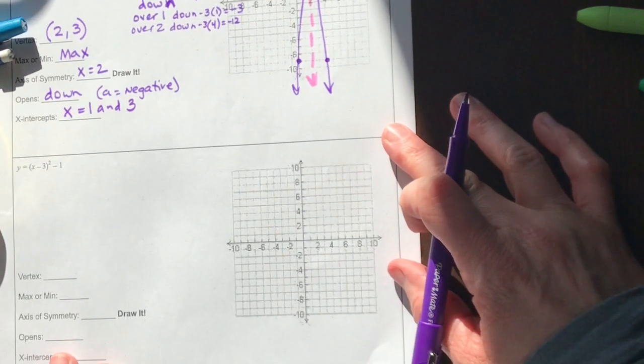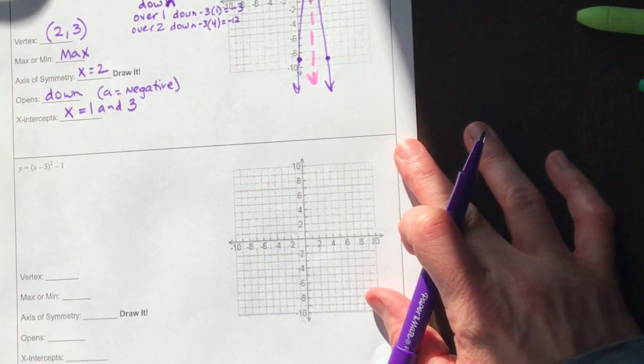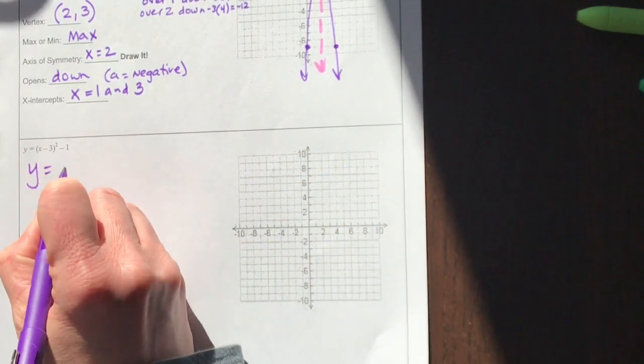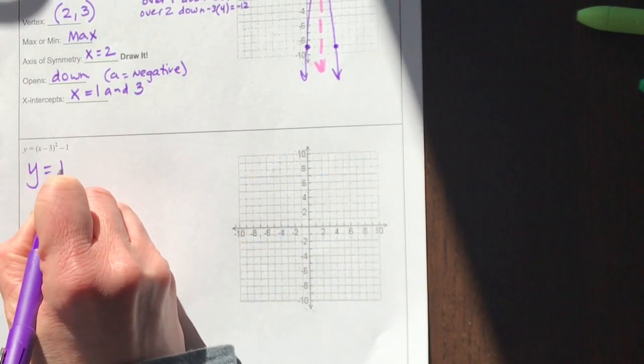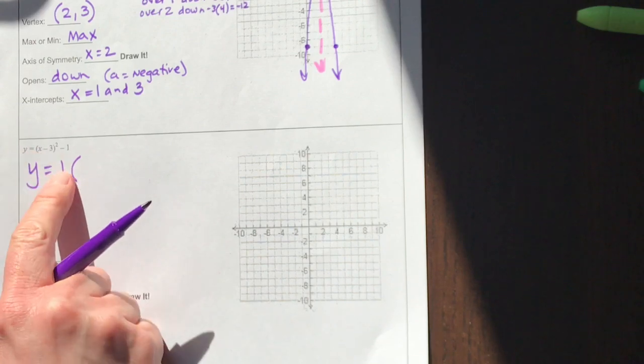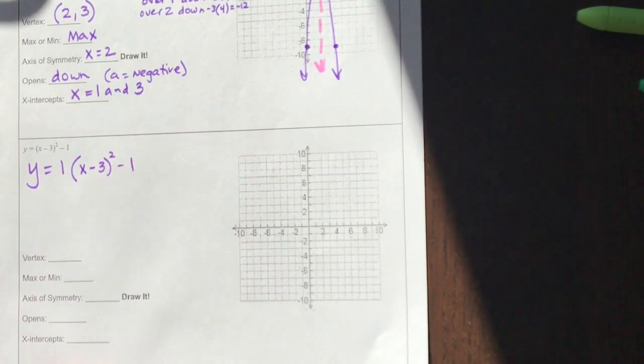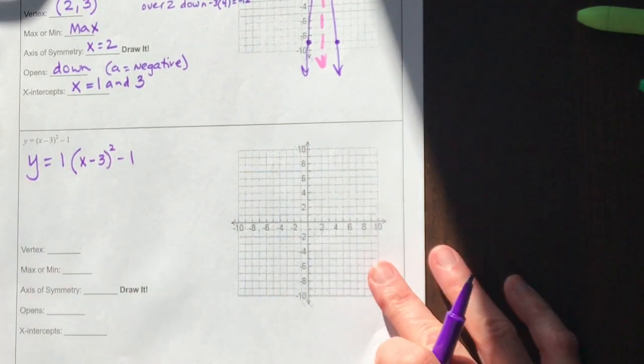Now I have one more example on this page. The equation here, I'll write it just so you can see it maybe a little bit better. My a in this case is 1. There's no number in front, so we can assume that we can use the number 1, because 1 times whatever we have is not going to change.